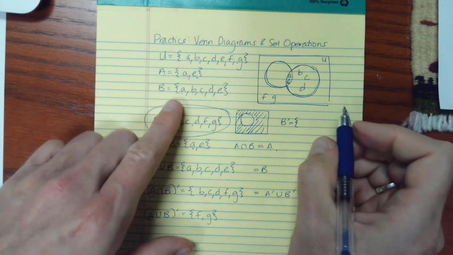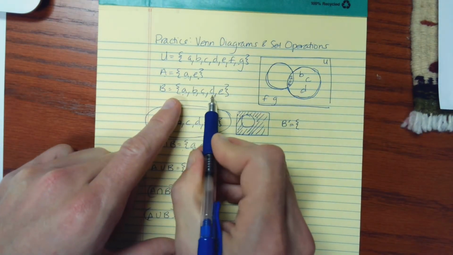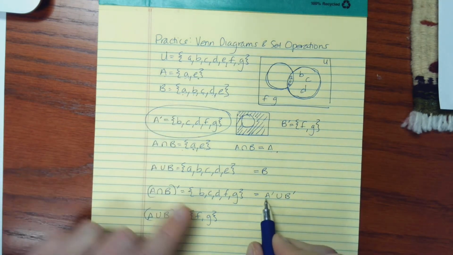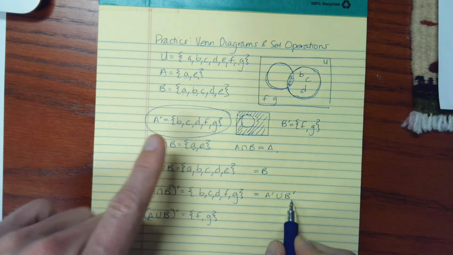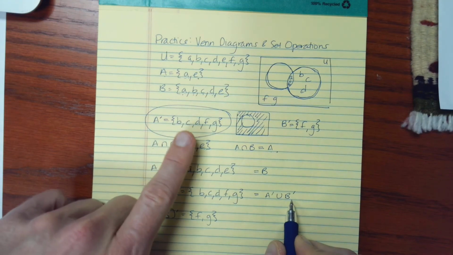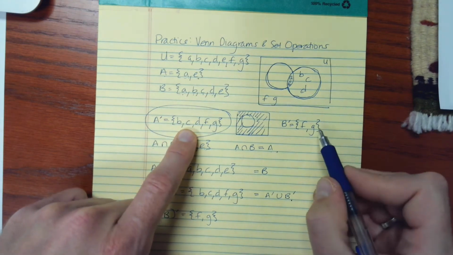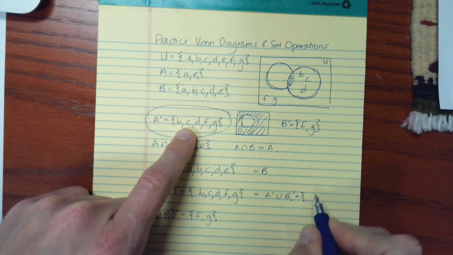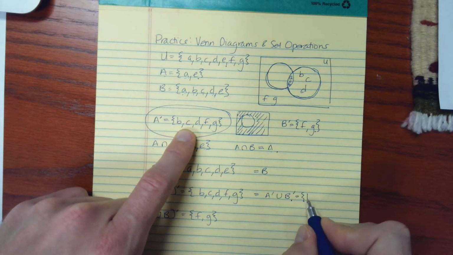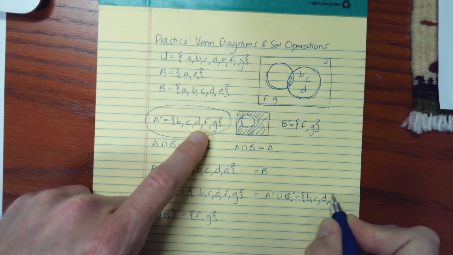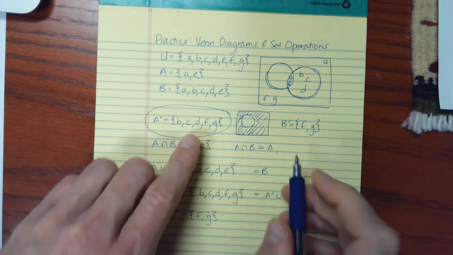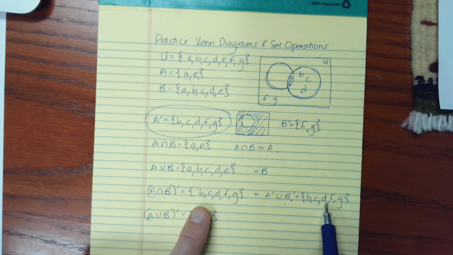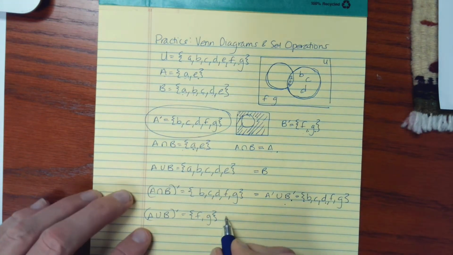B has A, B, C, D, and E, so the complement just has F and G in it. So I want the union of the complements. If I take the complement of A and combine it with the complement of B, that has a new set B, C, D, F, and G. If it's in either one of these, it's in this union. And notice that those are exactly the same.